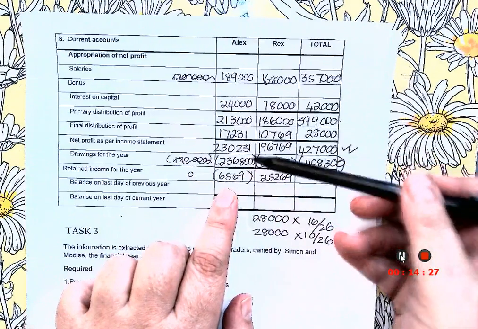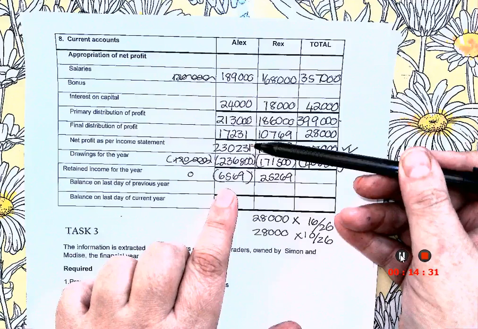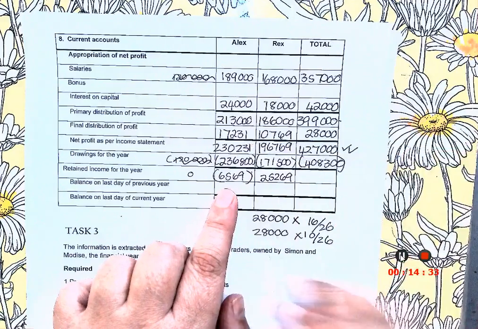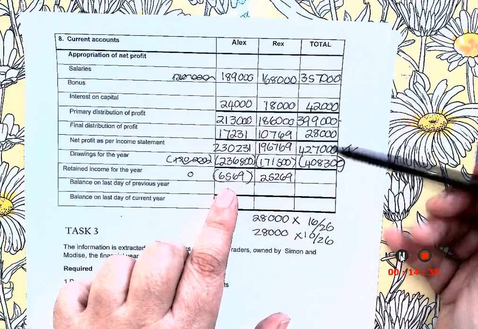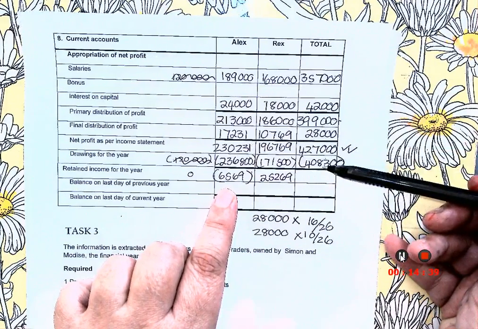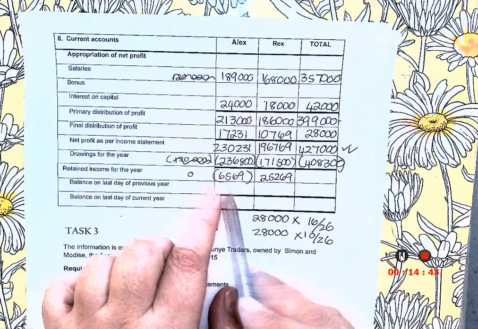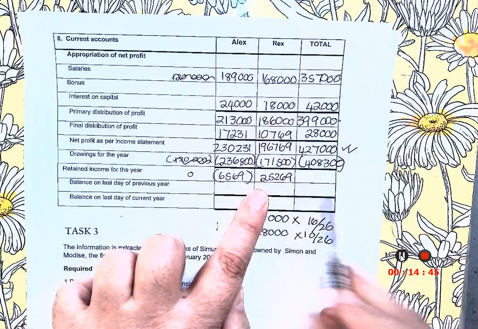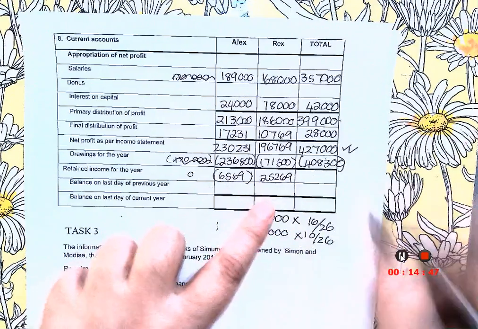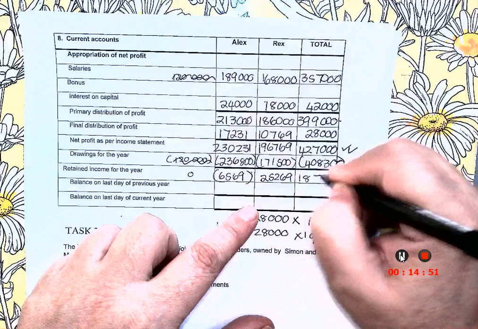Because I say this minus this, he took more than what he earned. Can you see that? Okay, so now when I get this one, yes, I can say 427 less 408, but you will also see if you say minus 65 plus 25, you'll get the same amount, which is what? 18,700. Okay.